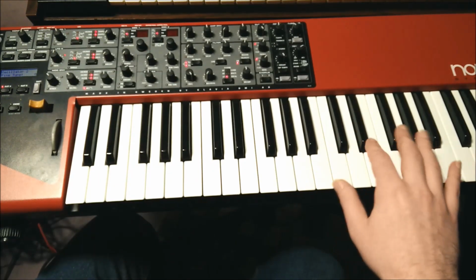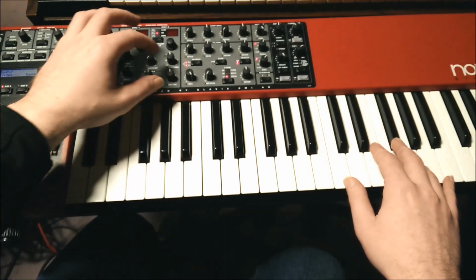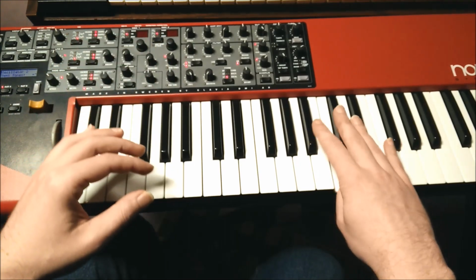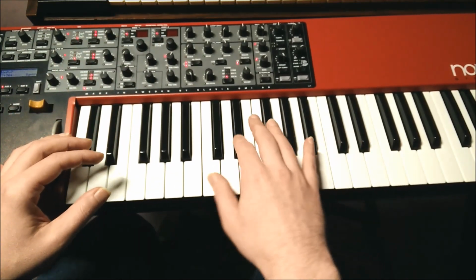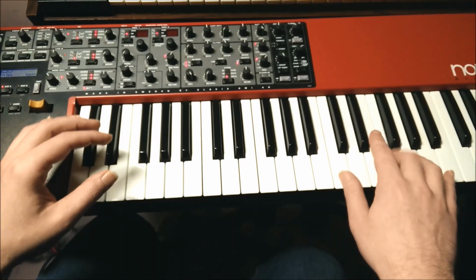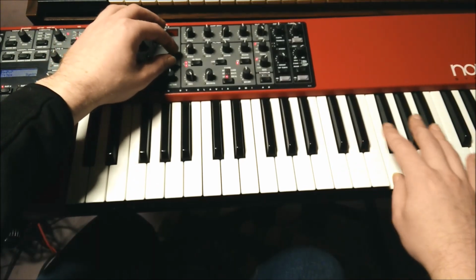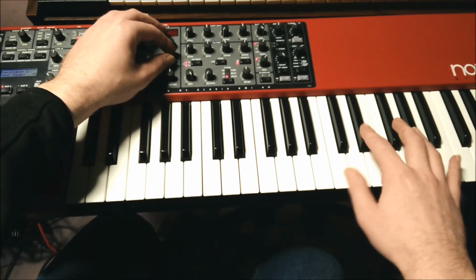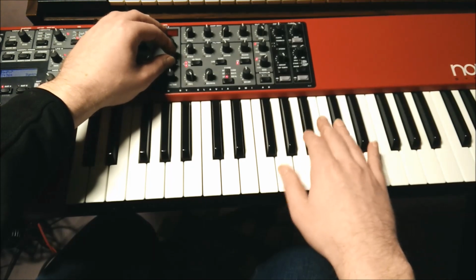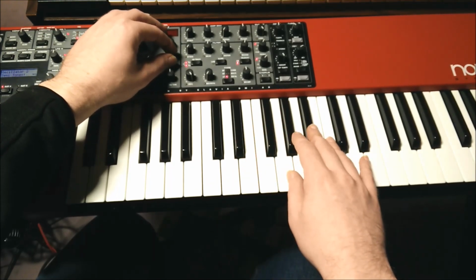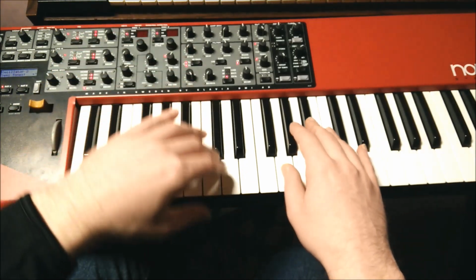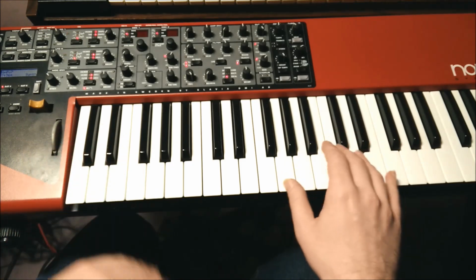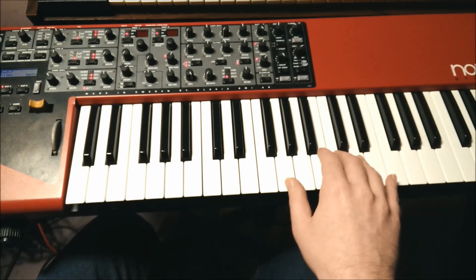So I was mentioning things like 5ths and 4ths earlier. Sometimes you want to tune your oscillators to a 5th. You can tune them to other intervals, but the fifth is the closest relation to the root note, so it'll give you the most harmonious sound, I suppose.